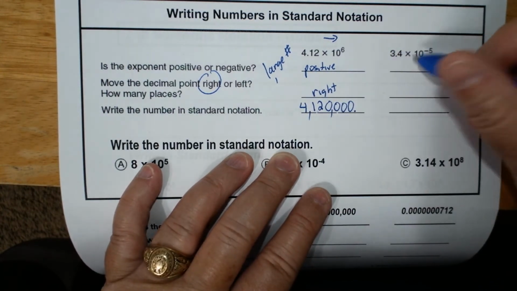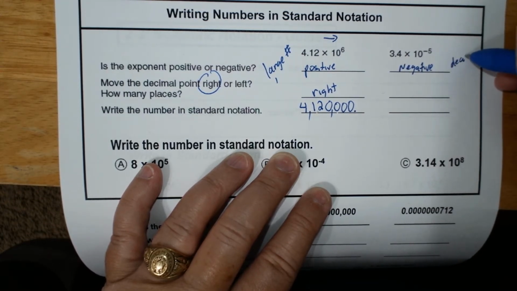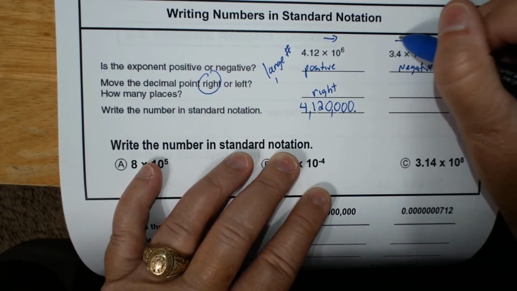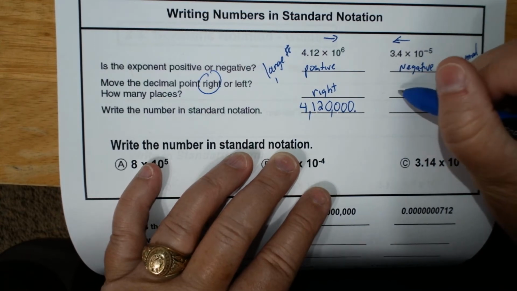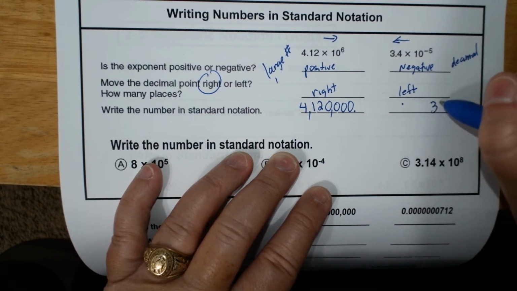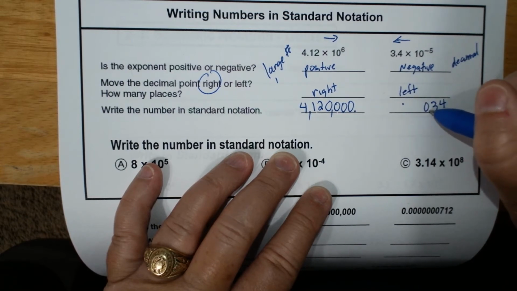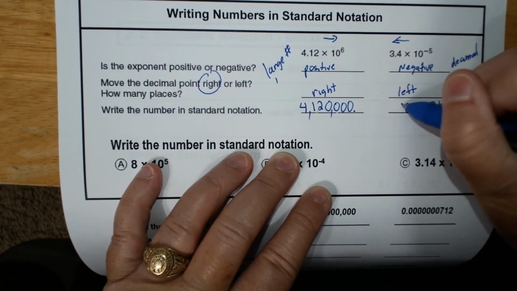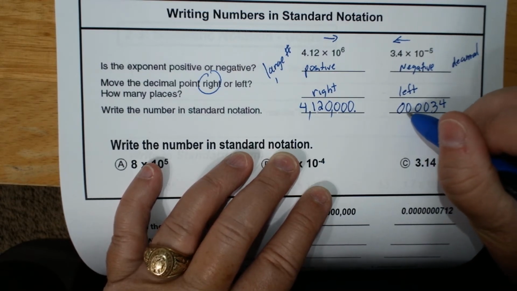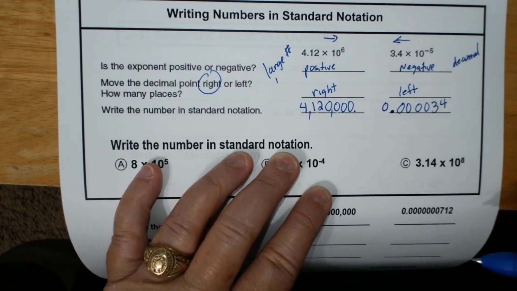Here, is the exponent positive or negative? It's negative. So there's going to be a decimal. It's going to be very small. Then we are going to put leading zeros. So I'm going to go to the left, and I'm going to do 3, 4. I'm going to go 1, 1, 2. So the decimal was here. 1, 2, 3, 4, 5, put the decimal back, put a 0.